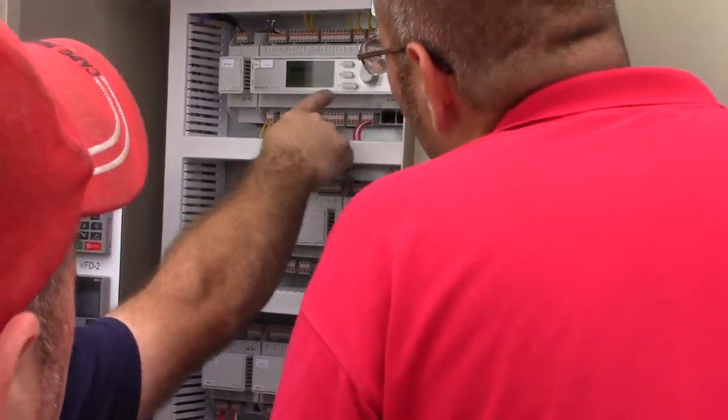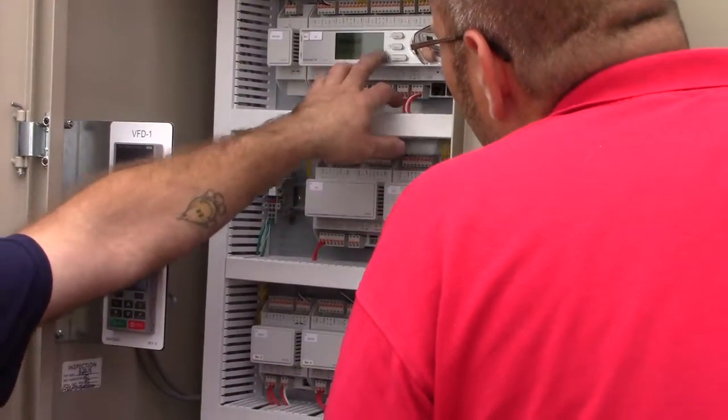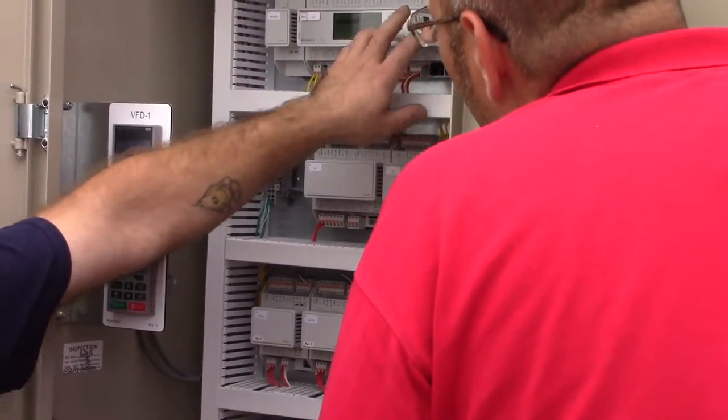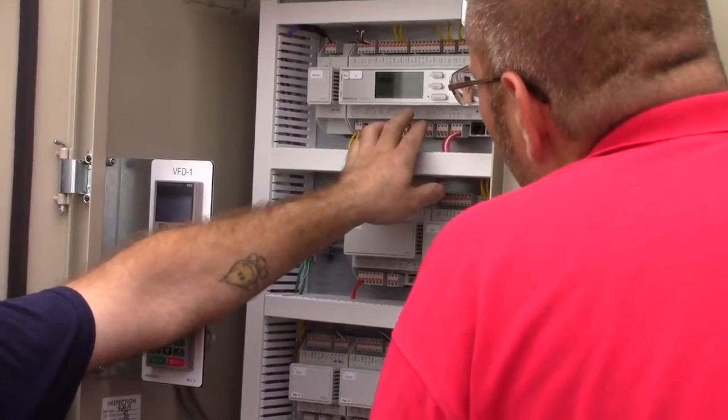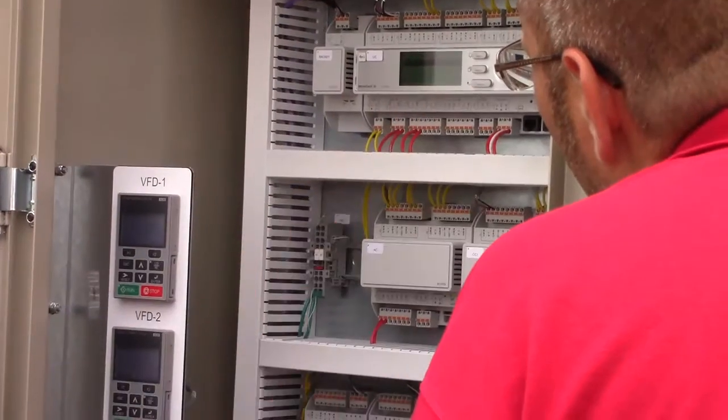Your alarm bell obviously brings you to your alarm log. Active alarms show up at the top. Your logged alarms show up below, and you can go into those and read them going downward. And then if you had an active alarm, it would show up in here.